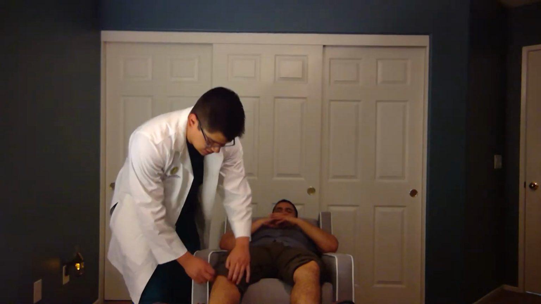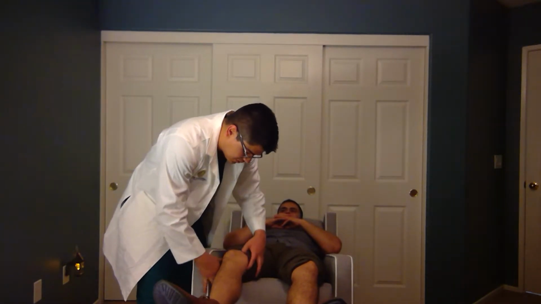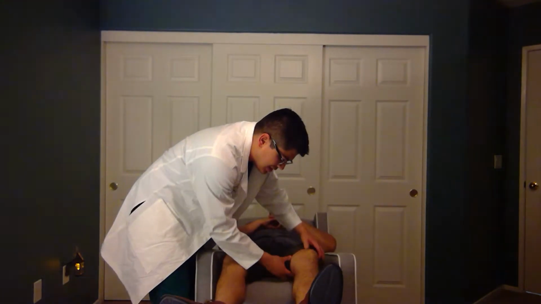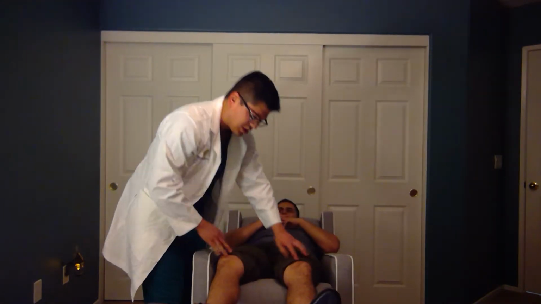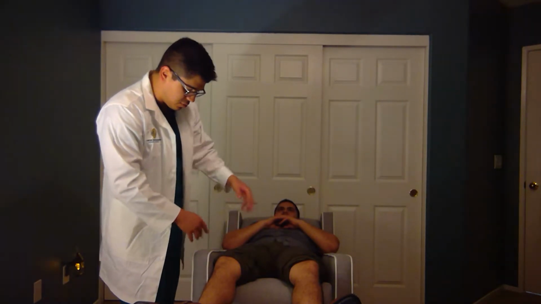Now we're going to go ahead and start with the knees. With the knees, we can do a little bit of inspection. With the knees uncovered, of course the patient should have a gown and be completely uncovered, we're going to be assessing for the configuration of the knees, meaning valgum or varum. Valgum, knock knees; varum, bow-legged. We're going to be assessing for the symmetry of the joints. We're going to be assessing for any swelling, any redness, any deformities.